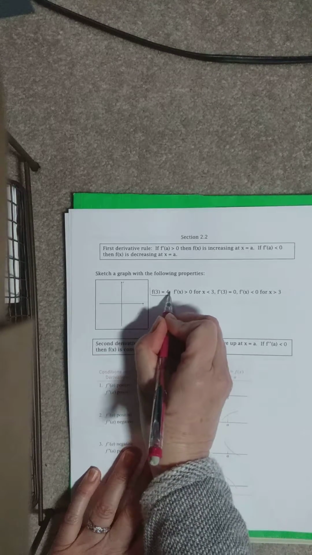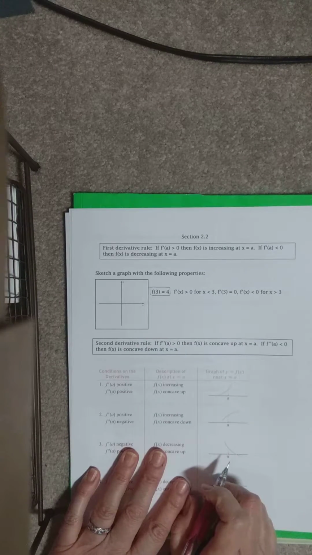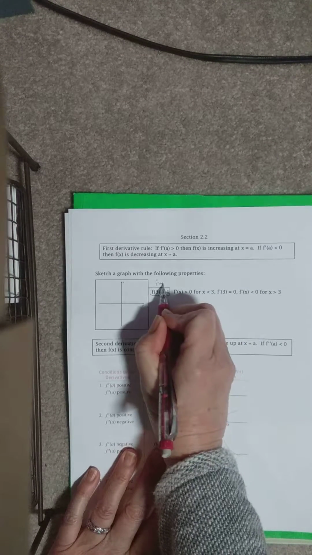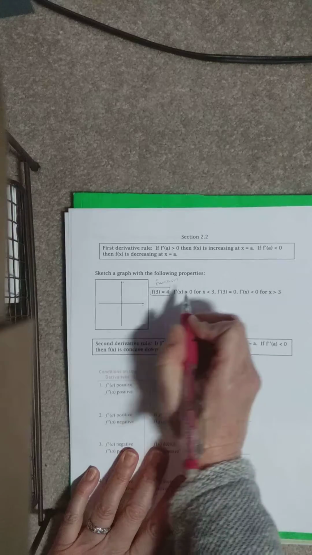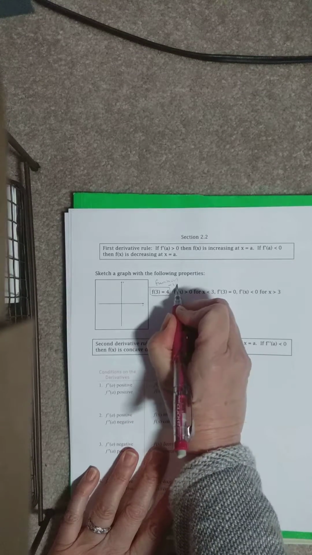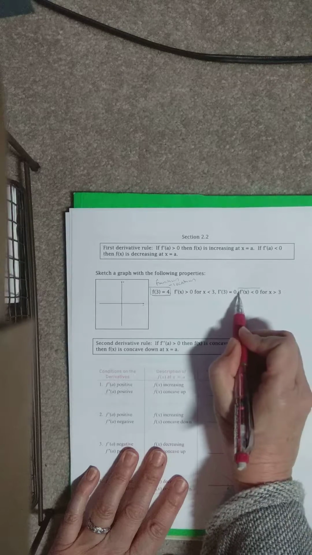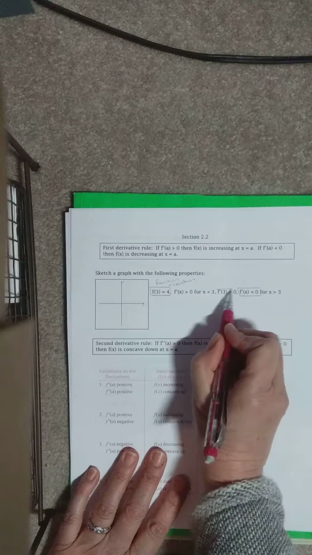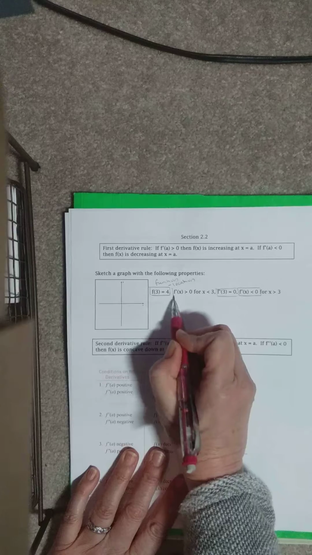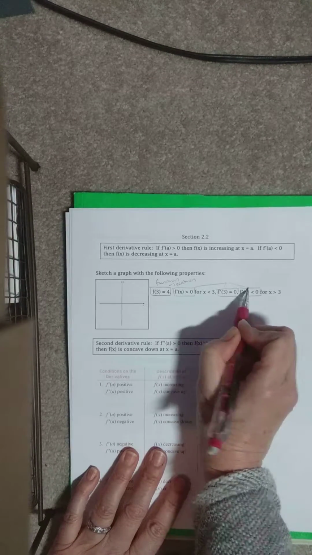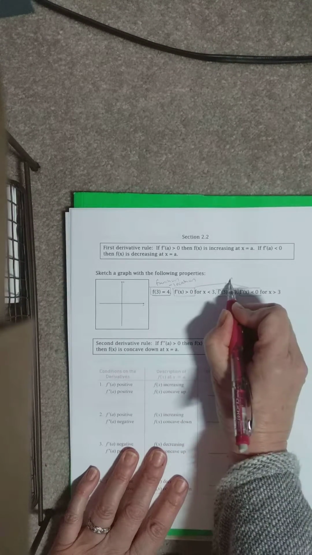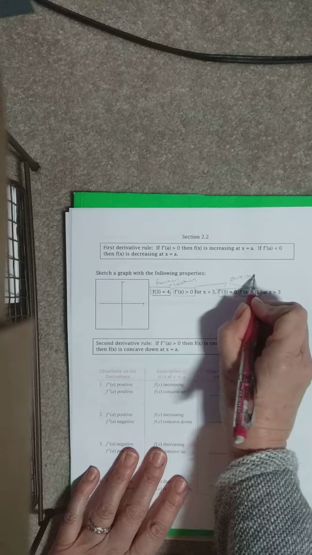So information is going to be put into categories now. Information from the function is going to give us location. Information from the first derivative, so any of these pieces of information, give us direction of our curve.